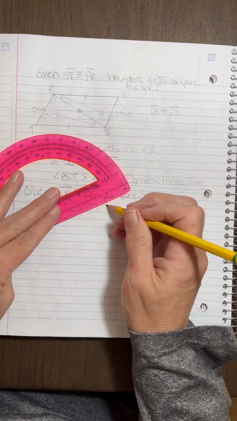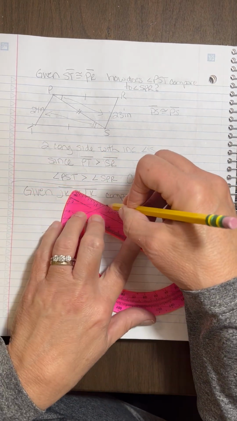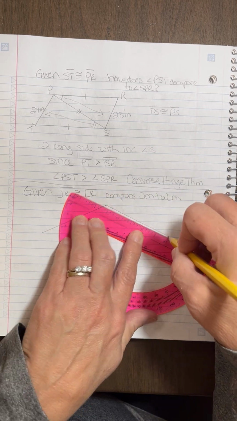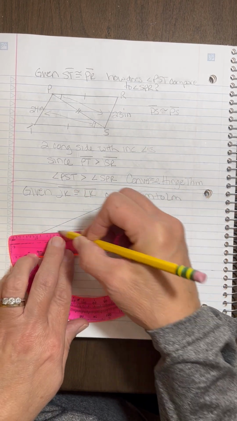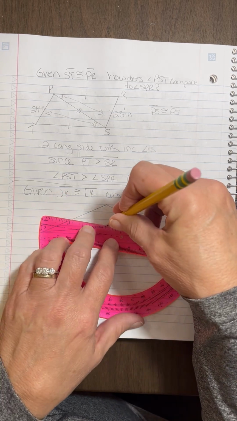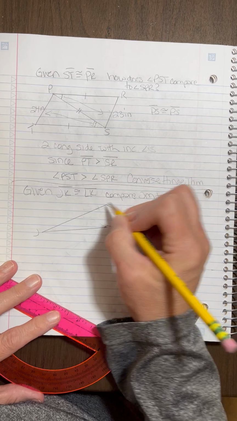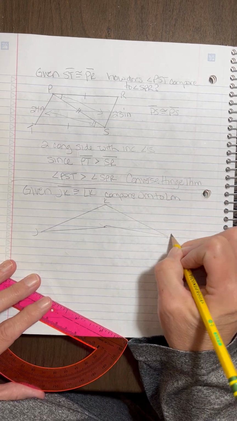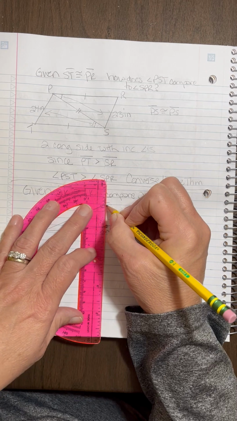All right, so we have J, K, L, M. We're going to connect KM.